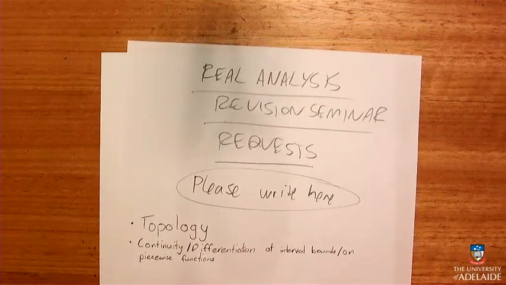So the requests I've had are for topology, in the sense of open sets and stuff like that, and also for continuity and differentiation out of piecewise functions. And I feel like I need my brain to have a little longer to think about the topology, so I'm going to talk about that question first and have a look at this question from one of the tutes, just to have a handle on it, possibly do a slightly different one.